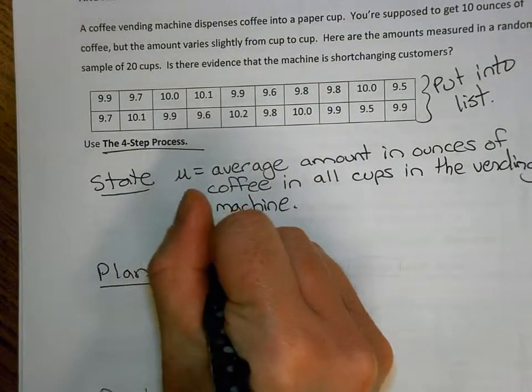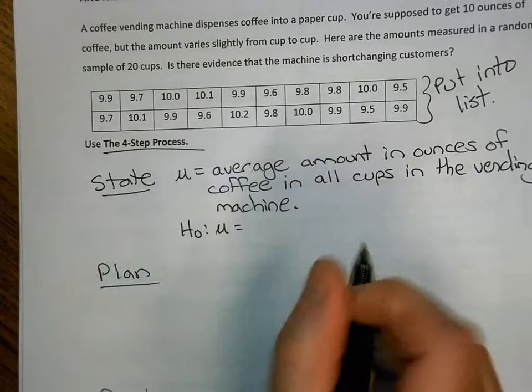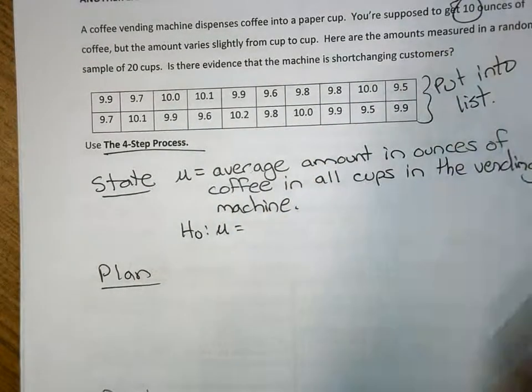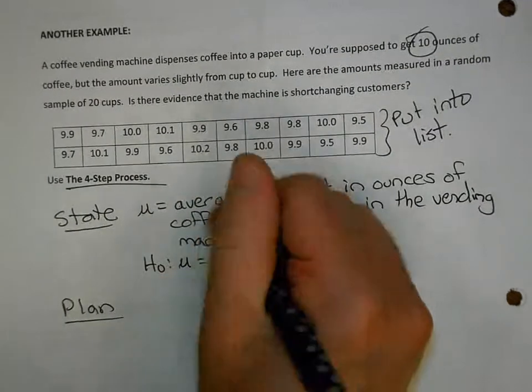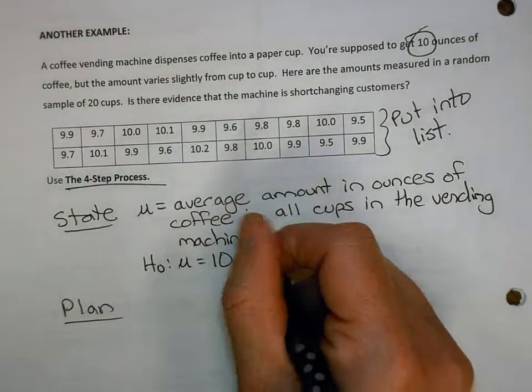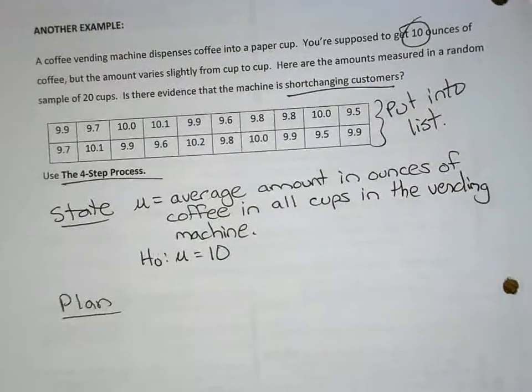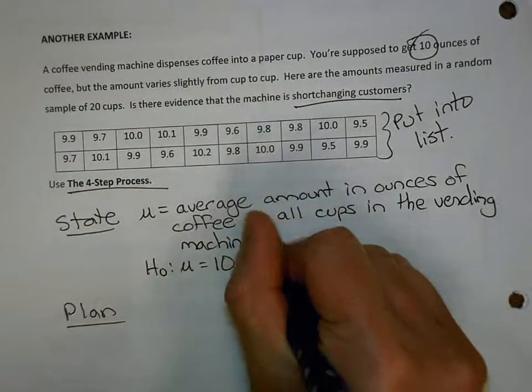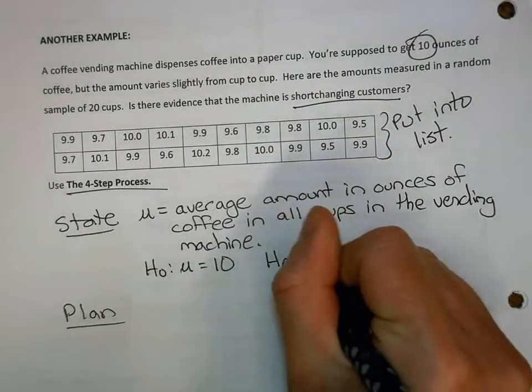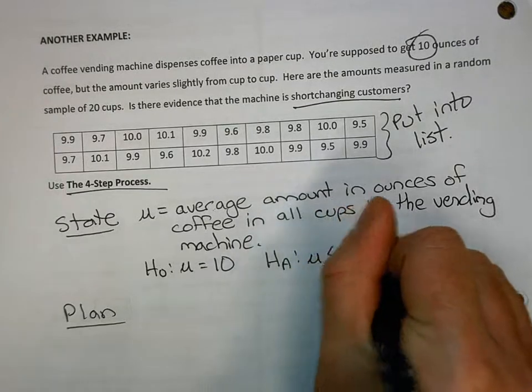So the H0 is mu equals, go back up to the problem, it said it was supposed to be 10. So mu equals 10. And customers are being concerned that they're getting shortchanged, that they're not getting enough coffee in their cup. So your HA is mu is less than 10.